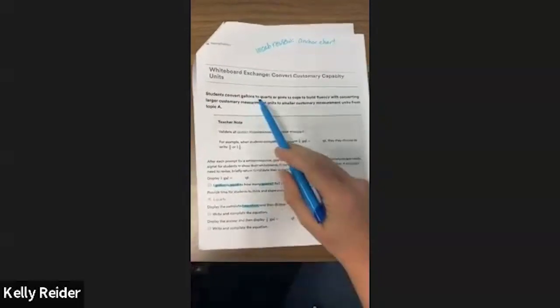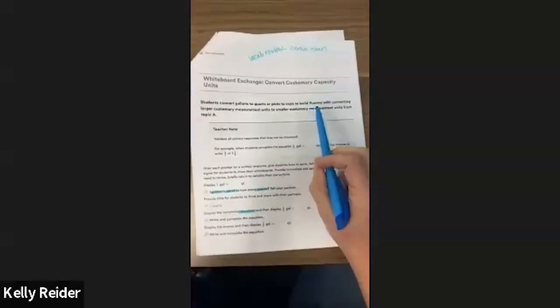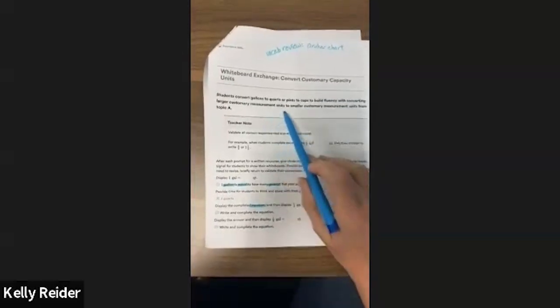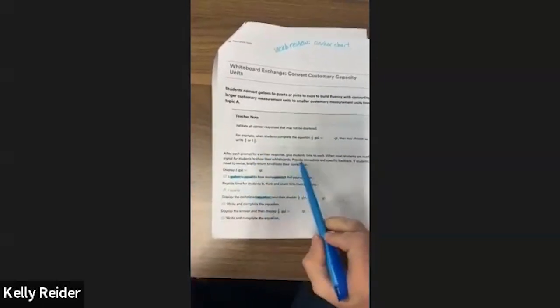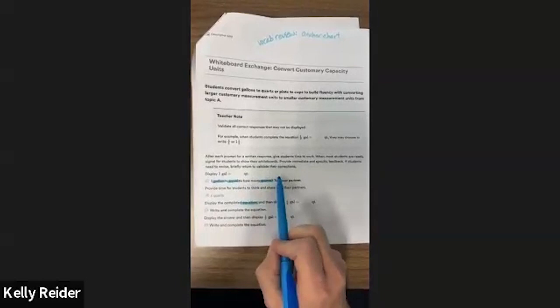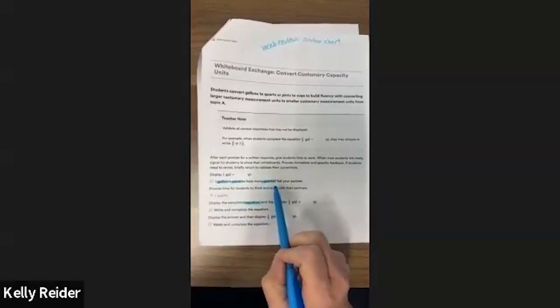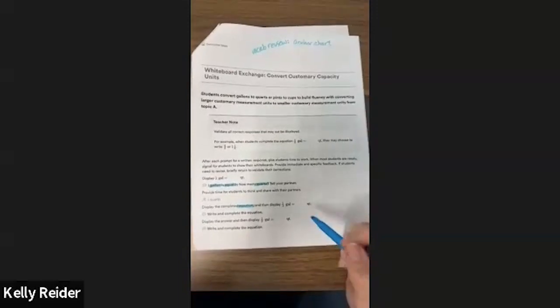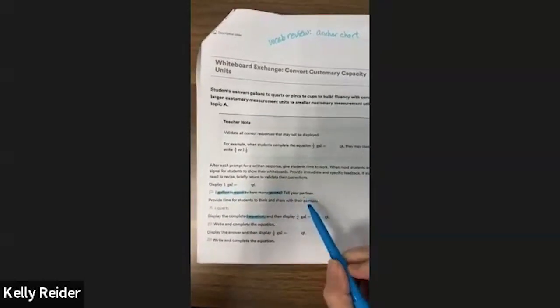In this part, students convert gallons to quarts or pints to cups to build fluency of converting. Okay, so we are working with measurements and doing conversions after each prompt. All right, so we're putting up a display. 1 gallon equals how many quarts? 1 gallon is equal to how many quarts? So I want to make sure gallon equals quarts. I want all of them on my anchor chart with a visual so that as we're working through this problem, the students have a visual to work with.